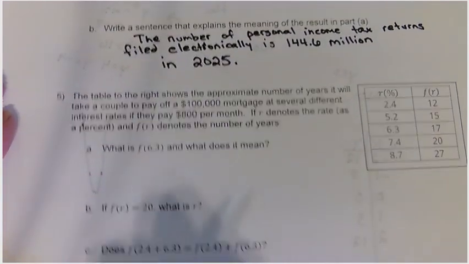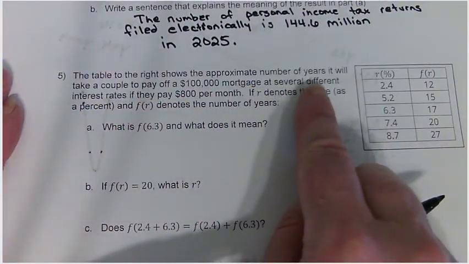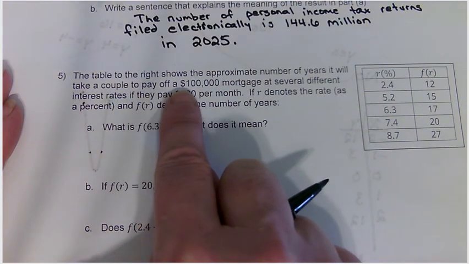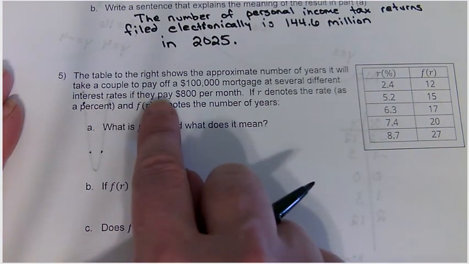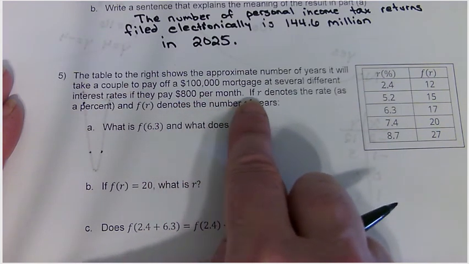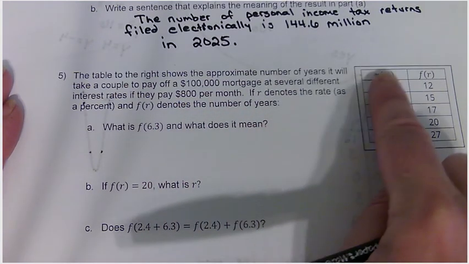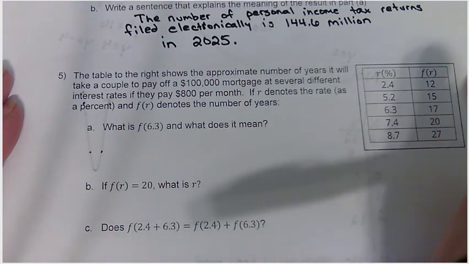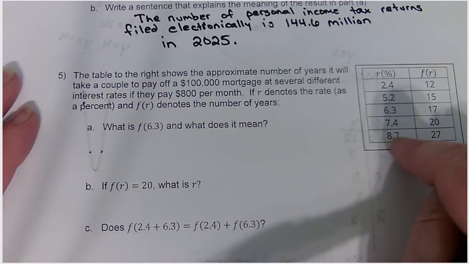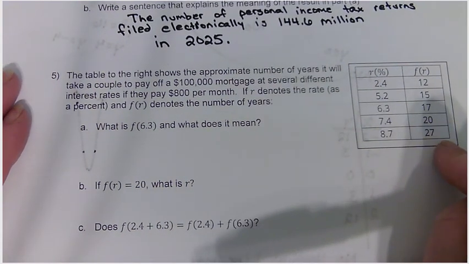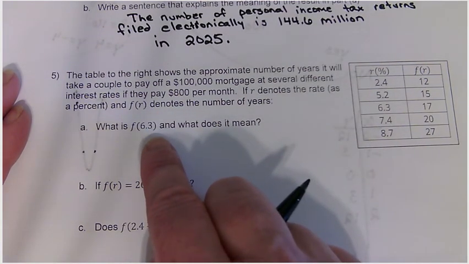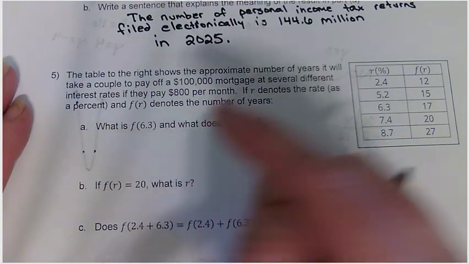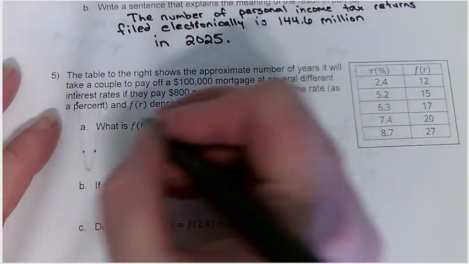The next one. The table to the right shows the approximate number of years it will take a couple to pay off a $100,000 mortgage at several different interest rates if they pay $800 per month. R denotes the rate, and those are percentages, and F of R denotes the number of years. Okay, so what is F of 6.3? Well, let's look at the table.